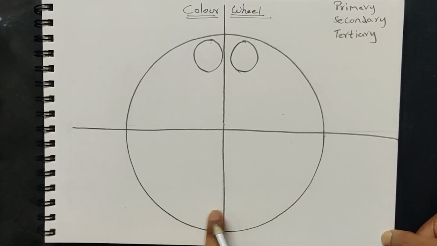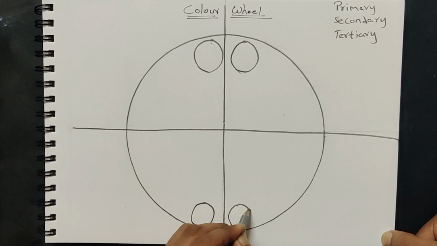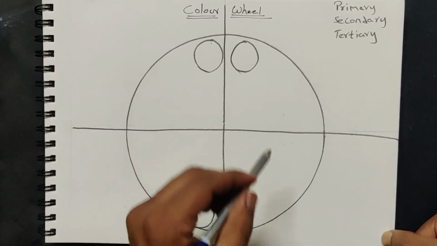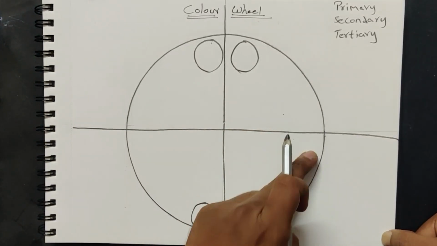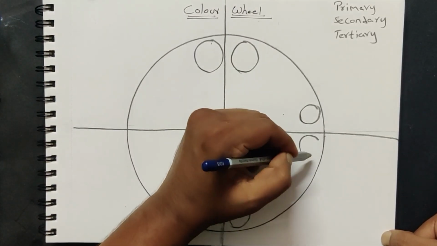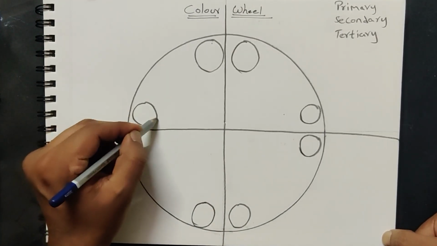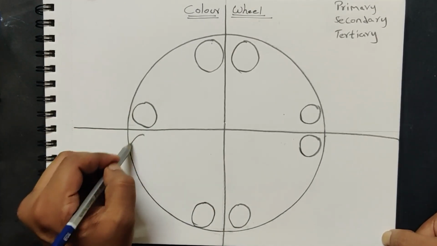Again, in the same way, make 2 circles here, just beside the lines. Like this. Again, same here. Same in the opposite direction.